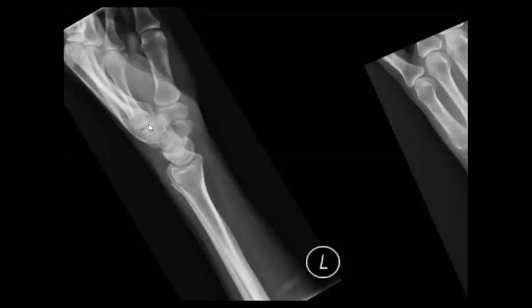So no dislocation. Okay, so if you check the cortical outline, let's check here. You can find a lucency traversing the distal radius. So this means that there is a distal radial fracture. Perfect.